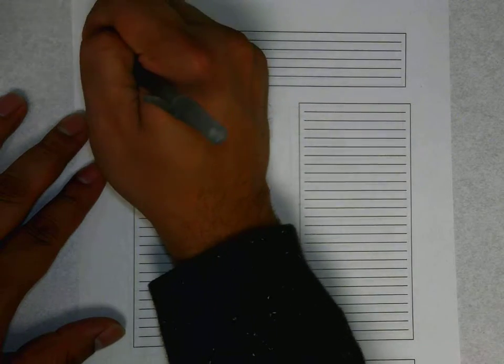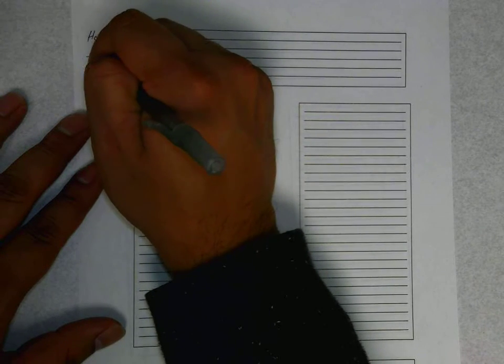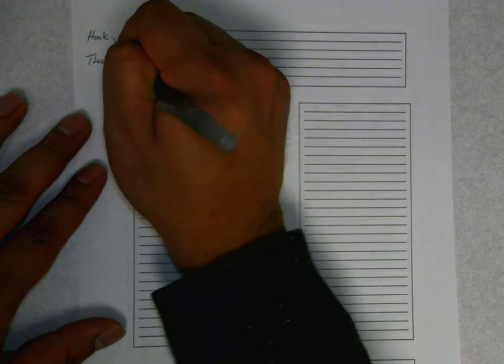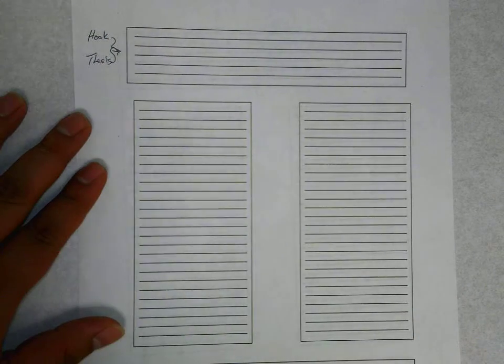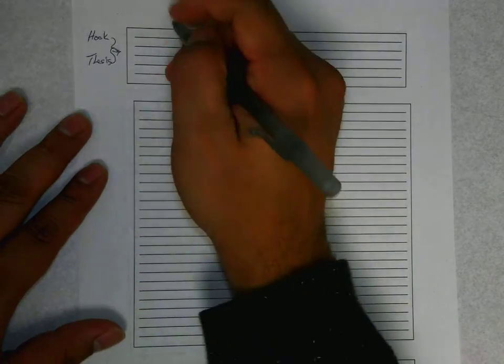So, there are only 2 things that I want in your intro paragraph. I want a hook, something to get my attention, and I want your thesis. Well, we haven't really worked on the hook yet, so let's just skip that part. But we have worked on a thesis, right? We have it right here. It's highlighted right here. So I'm going to write down what we wrote.